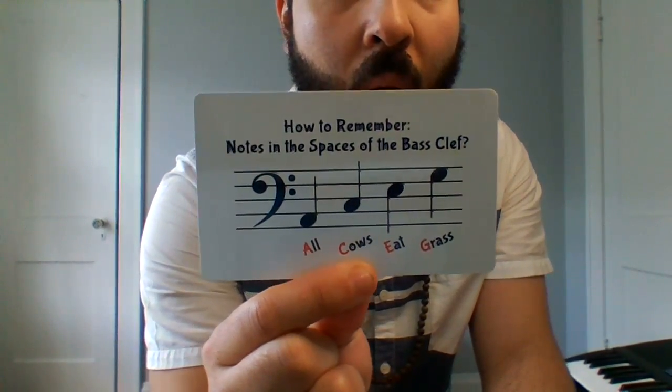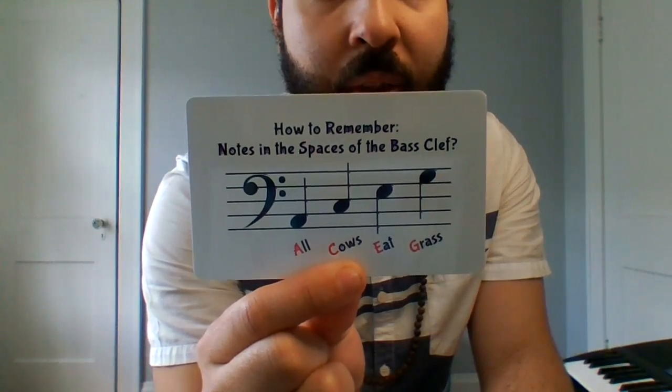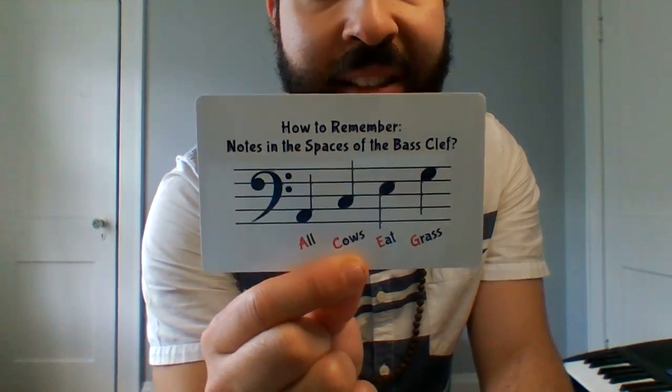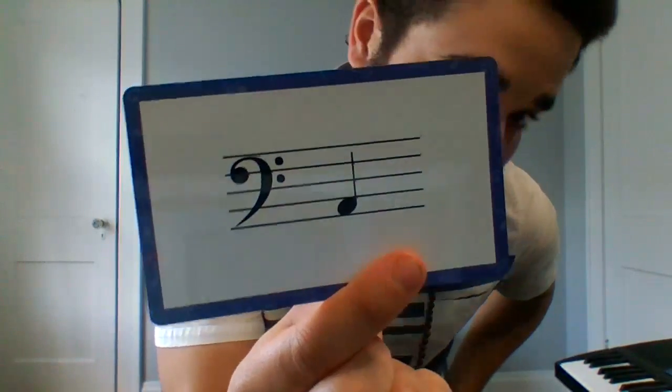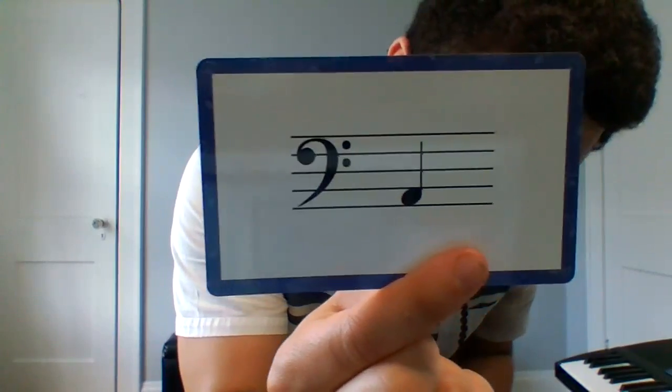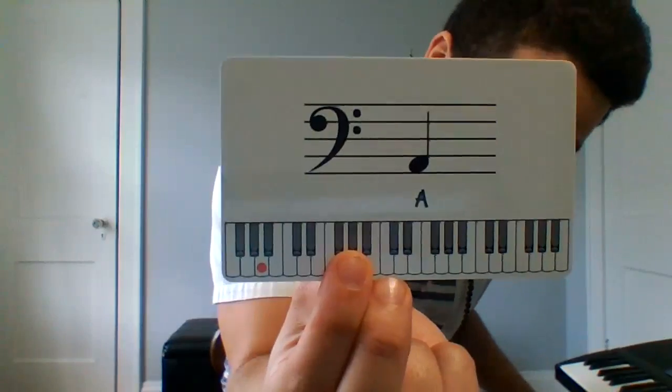Okay, so we just went through our lines, and now we are finishing with our spaces for the bass clef. Make sure my cards are correct. Okay, our spaces. All cows eat grass. A, C, E, G from the bottom to the top. Here's our first card. This note is A. Good job if you got that right.